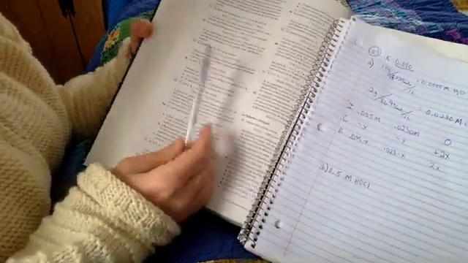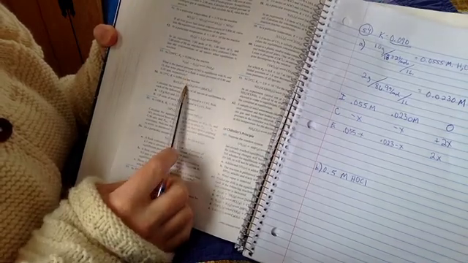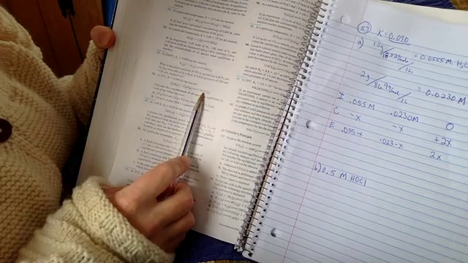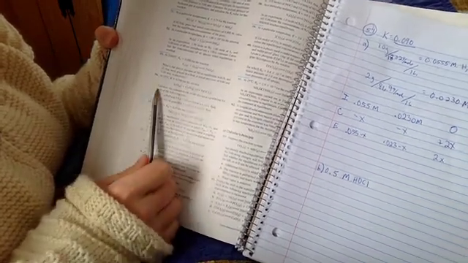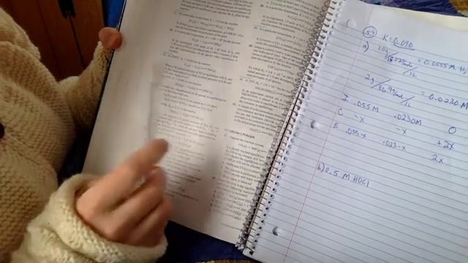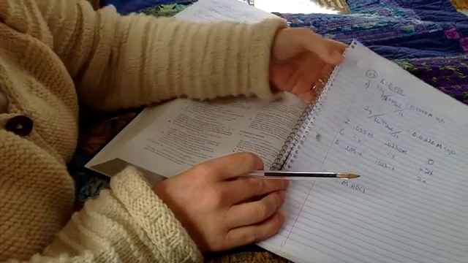Our equation is water plus chlorine oxide giving us 2 HOCl. They give us 1 gram of water and 2 grams of this chlorine oxide, so we figure out the molar mass.